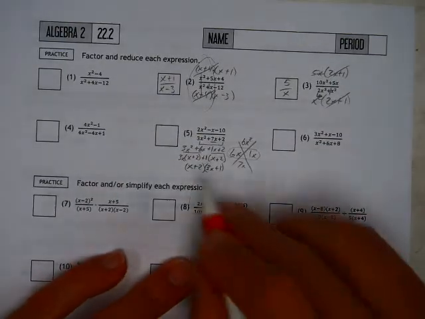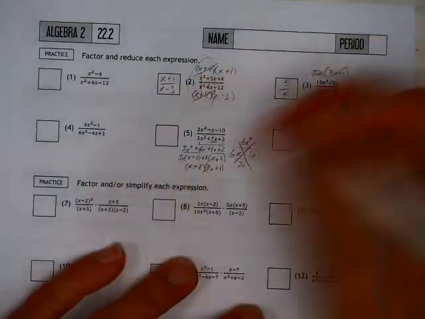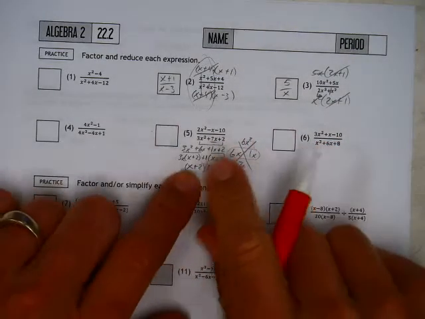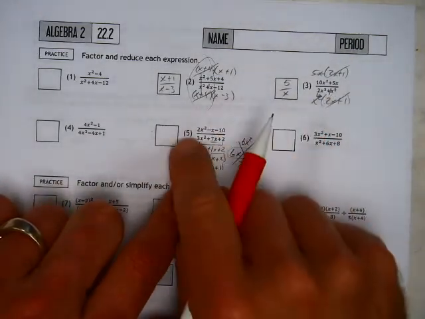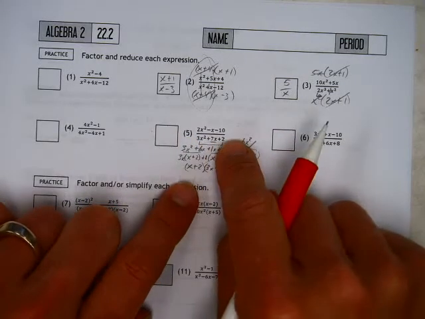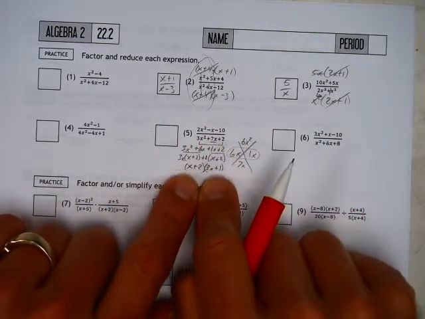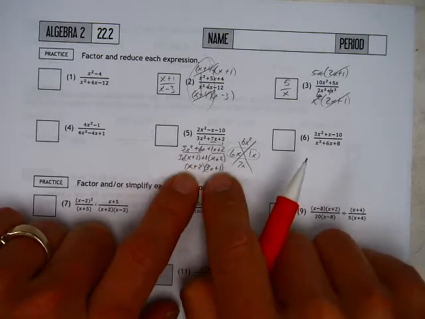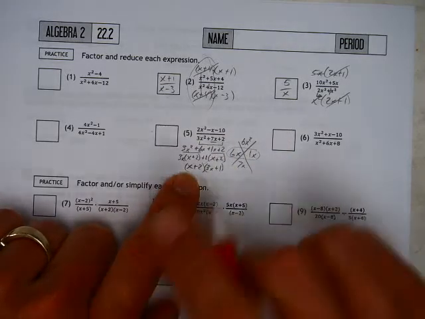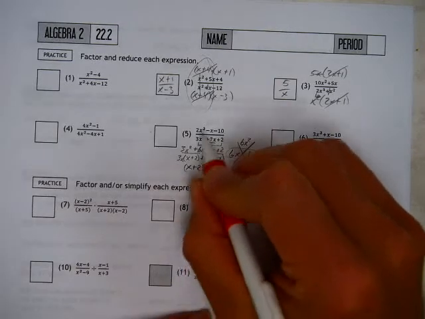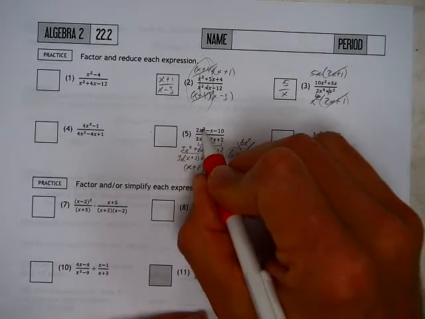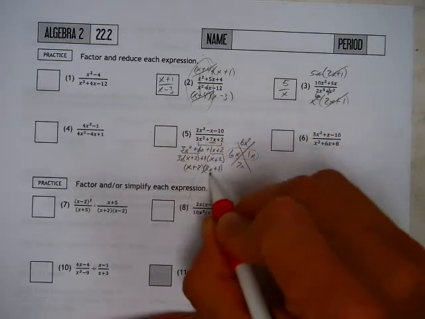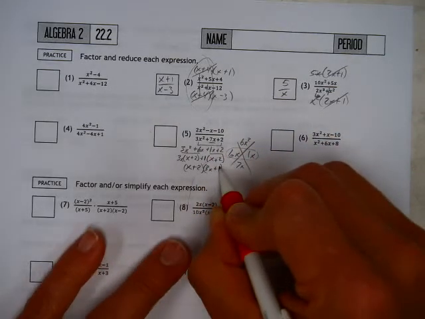Now, you've got to do the same thing up here. We don't give you much room. Let me just make a suggestion. If I'm giving you something on top that hopefully reduces with something on the bottom, and you look at your options, it's impossible for one of these to go into the top. I'm going to point this out. The 3x cannot go into 2x squared. You can say 1 goes into 10, but 3x will not go into that. So this is not one of the factors.